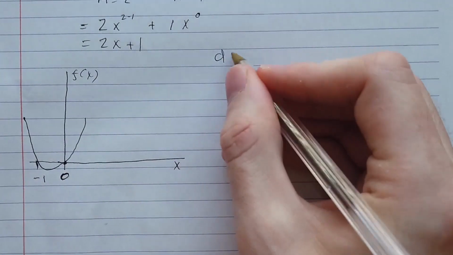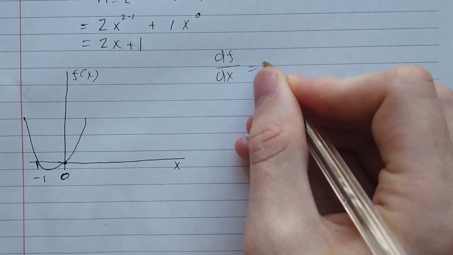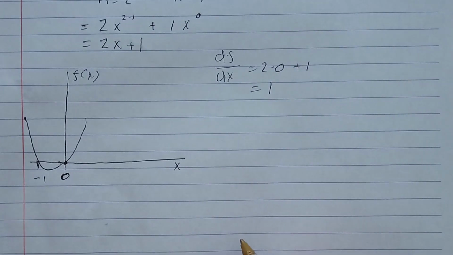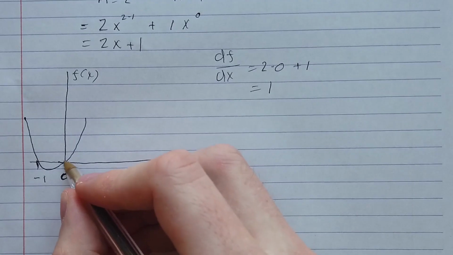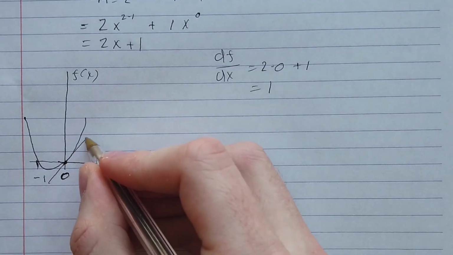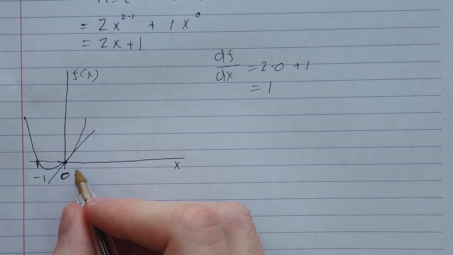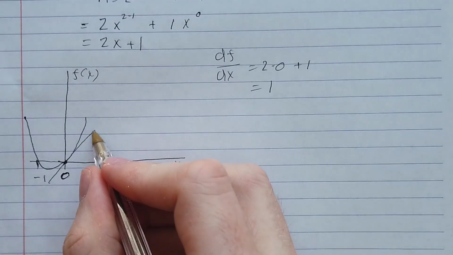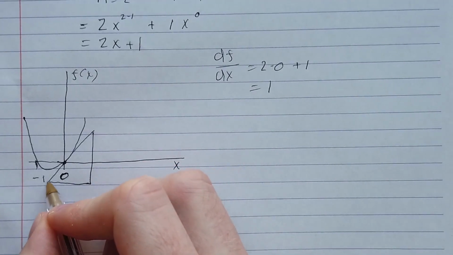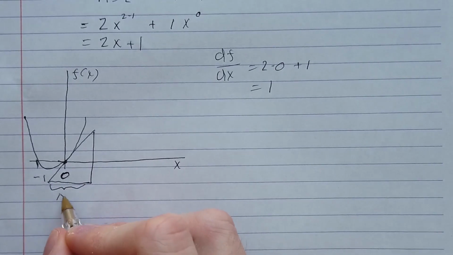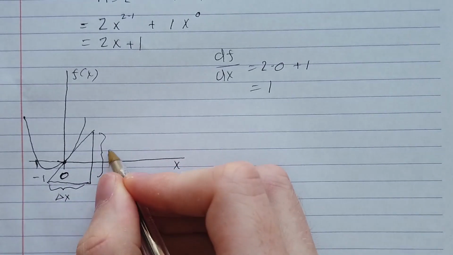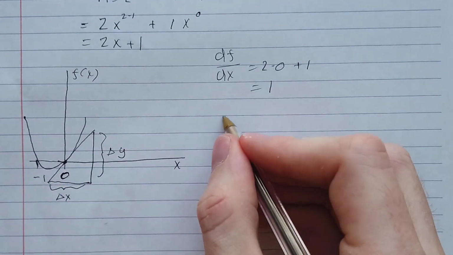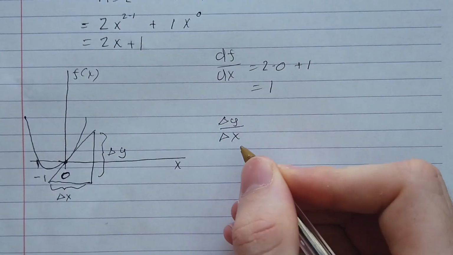At x equals 0 we have df by dx equals 2 times 0 plus 1, which of course is just 1. Now, what the derivative really means is if we take a line that's tangent to the graph f at our point 0, because that's what we chose, then this line here has got a gradient. And the gradient is nothing other than how much the line goes up divided by how much it goes along. So let's call this how much it goes along amount delta x. Let's call this up amount delta y. So the gradient, which is constant for this straight line, is delta y by delta x.